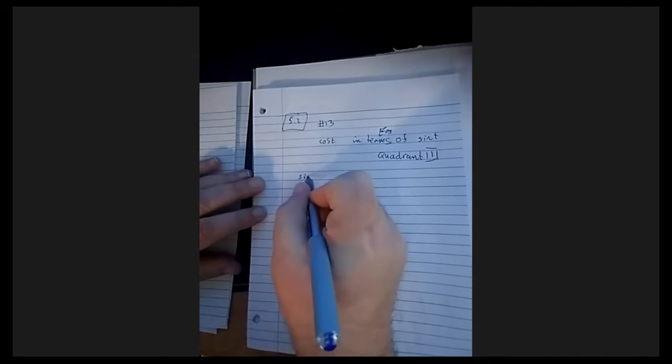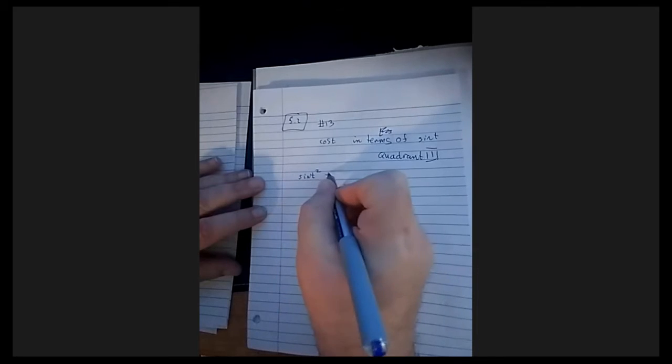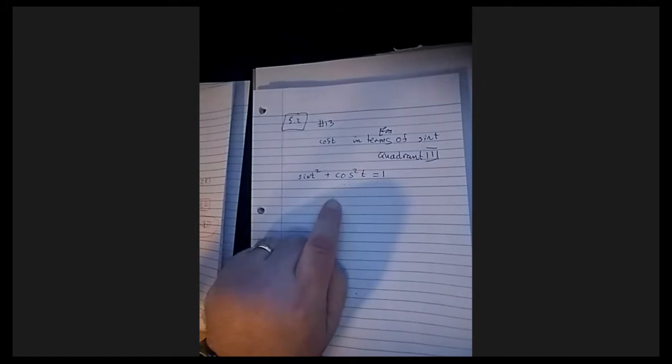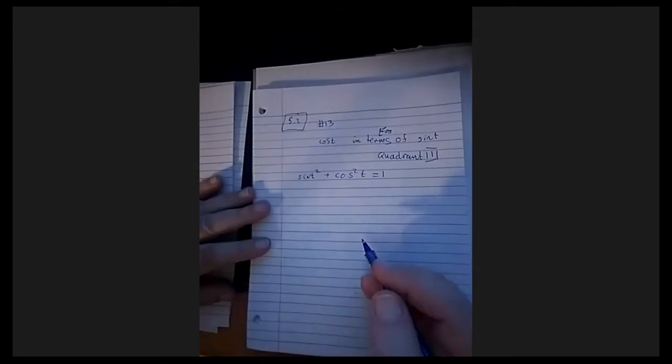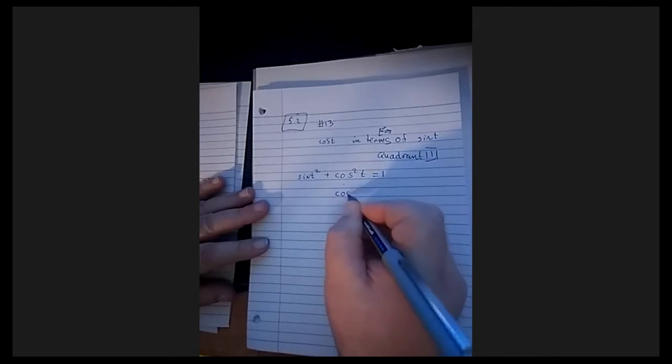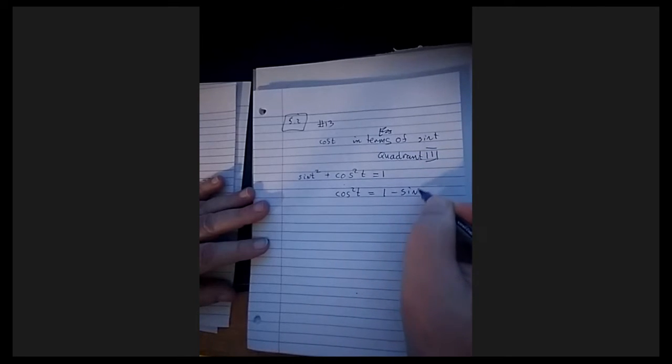First thing I'm going to do is write down an identity that has cosines and sines in it. It's this one. What that is going to do is allow me to write cos squared as 1 minus sine squared.